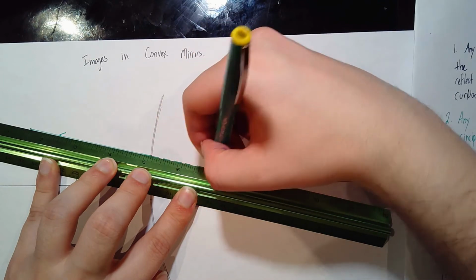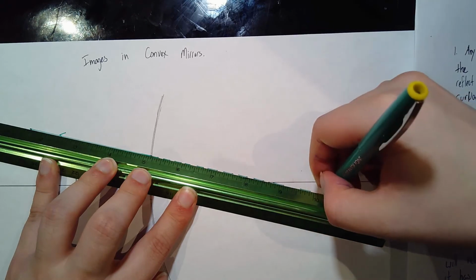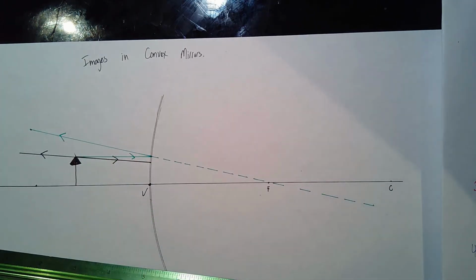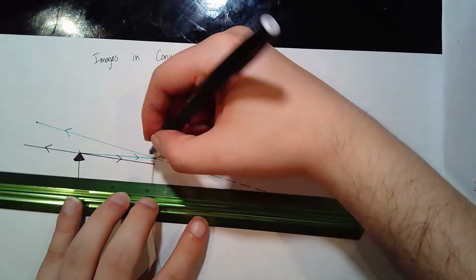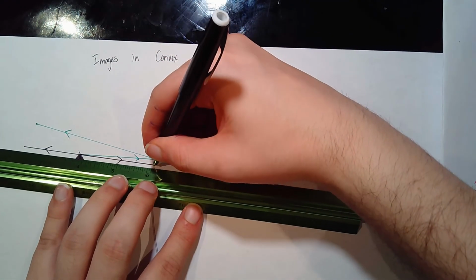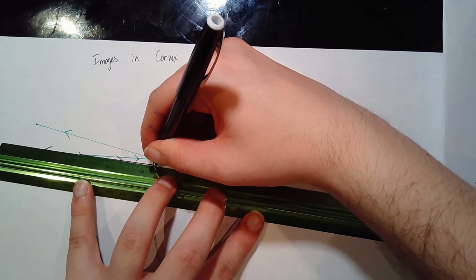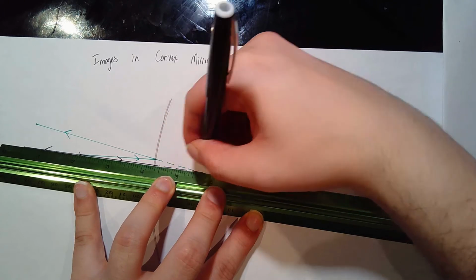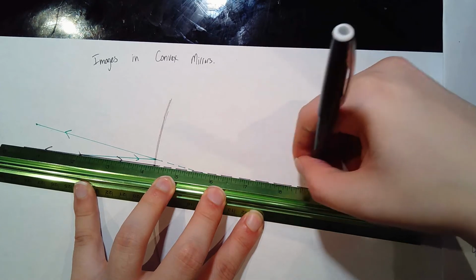So similar to how we did before when we had our rays diverging, we're going to do the exact same thing into the mirror. And now we're going to do the same thing with the ray that we did with our first rule. So we're just going to line this up perfectly with our reflected ray, and then just use dotted lines to extend it back into the mirror.